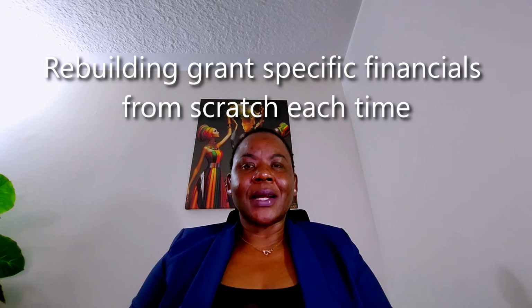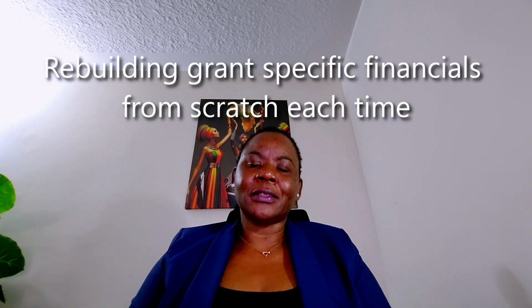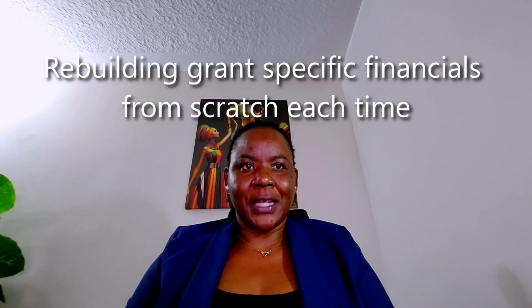The first is that you can't produce grant-specific financials without rebuilding the numbers from scratch every time. For example, most foundation grant agreements require a financial report in their defined template, a budget versus actual showing how the grant was spent across the lines.